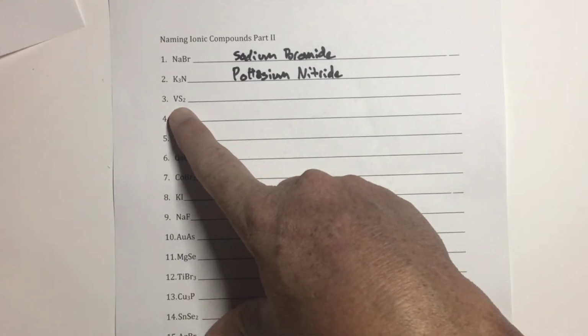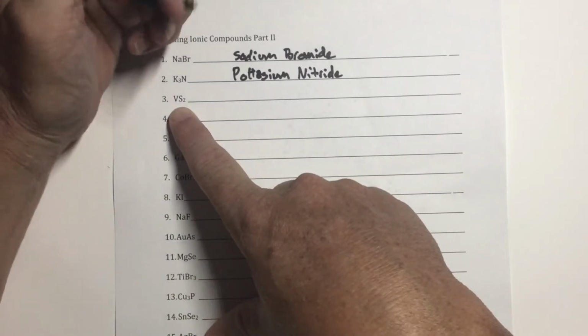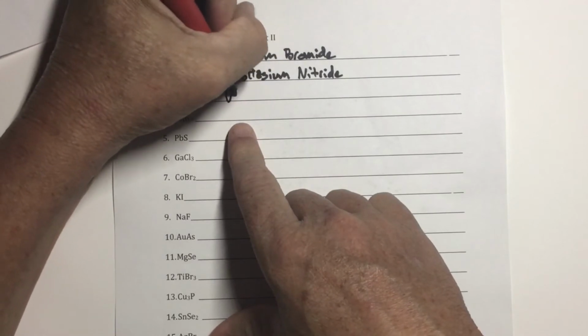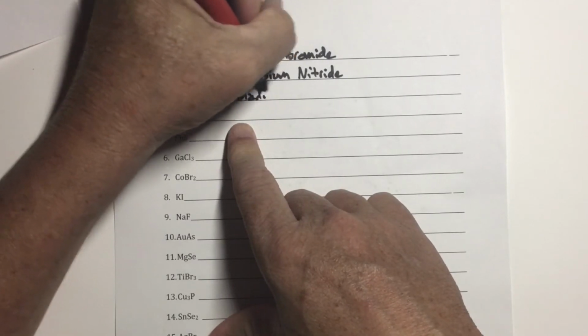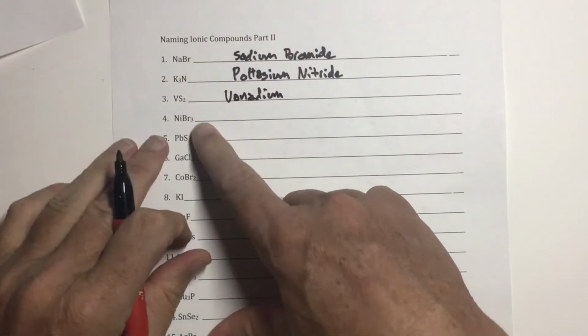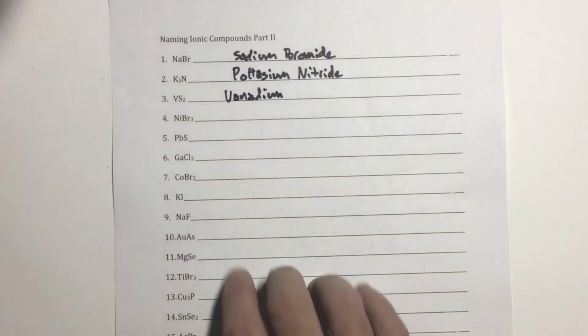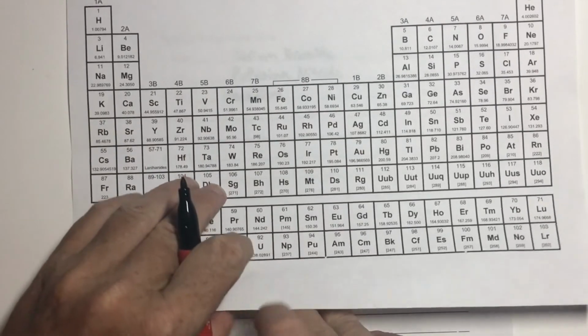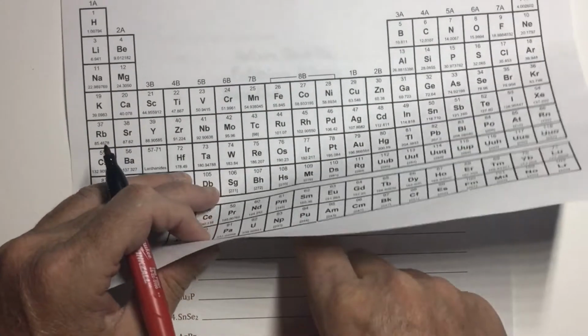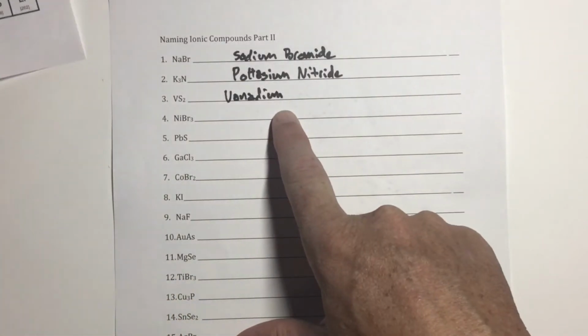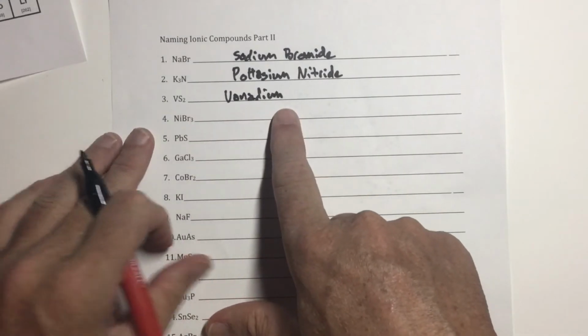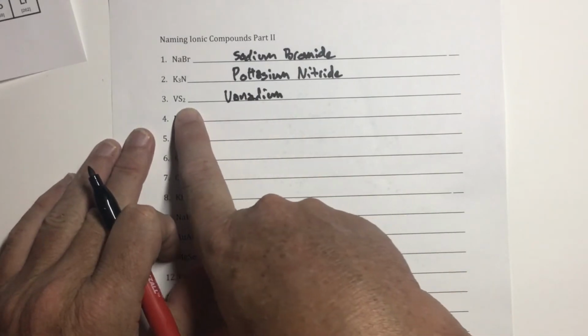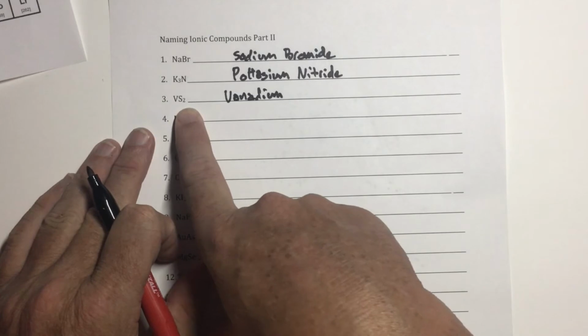All right, VS2, V is vanadium. However, vanadium is in our transition metals, so we've got to be careful here that we specify what charge that's going to have. So how do we determine that charge? We know that charge based on the anion.